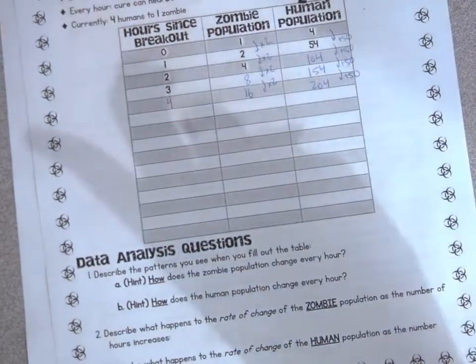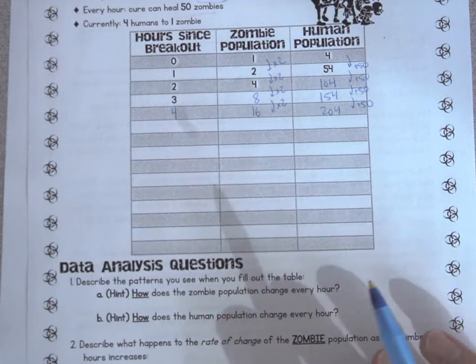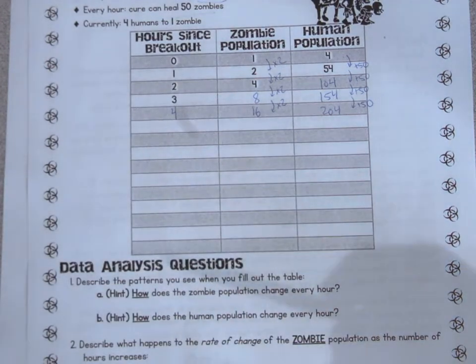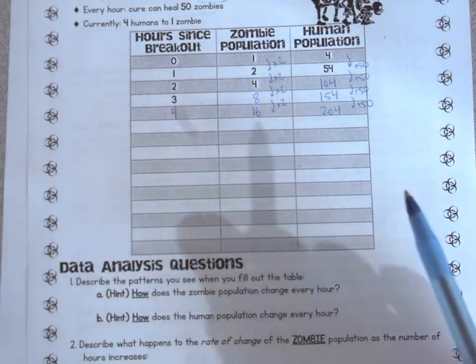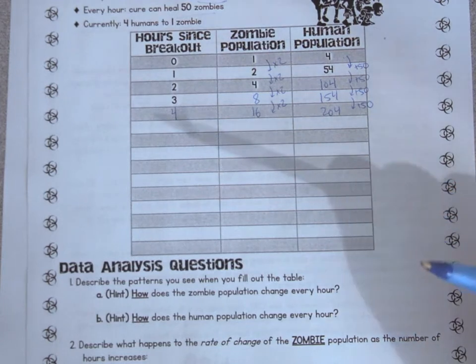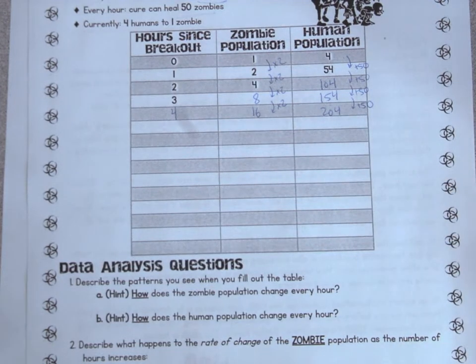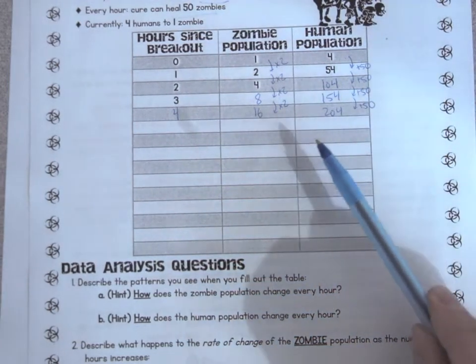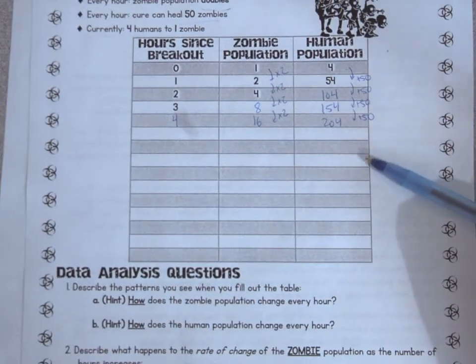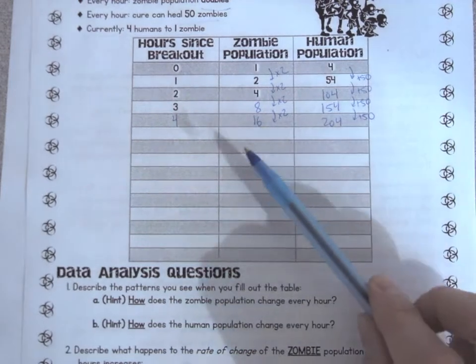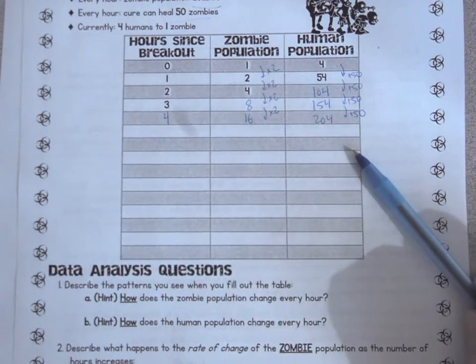Now one of the things it says in the story is if the zombie population ever gets bigger than the human population, then the zombies are going to take over the lab, and you're going to be done for. So what we want to find out as we complete this table is when the zombie population is bigger than the human population.